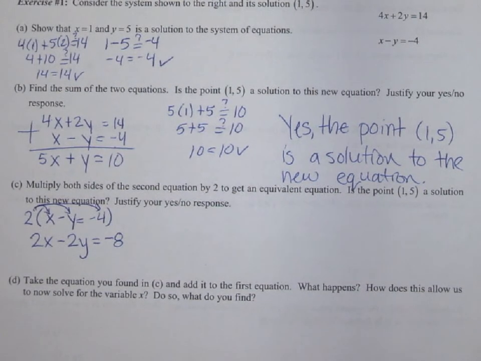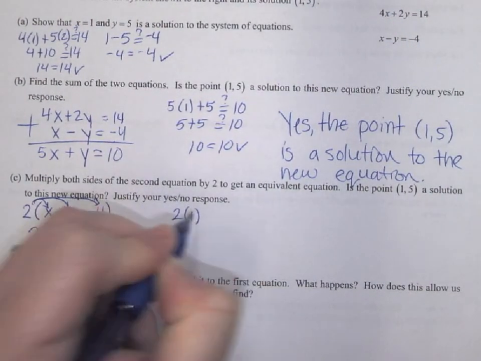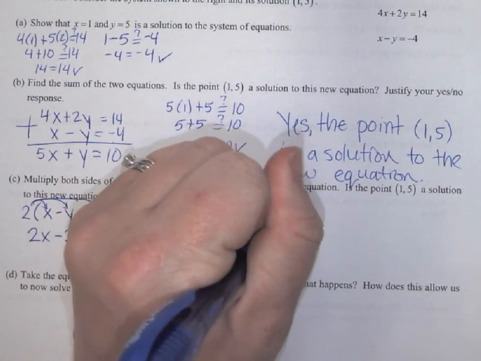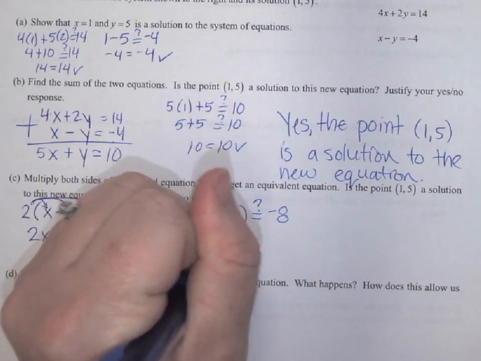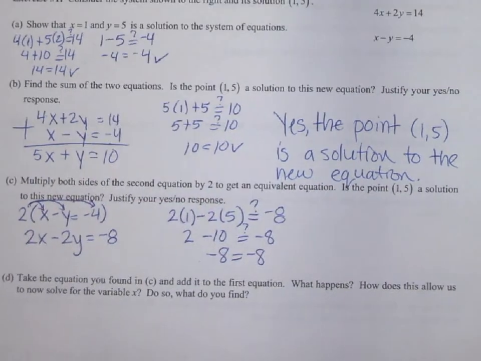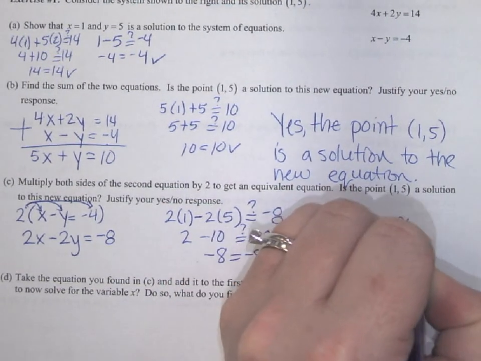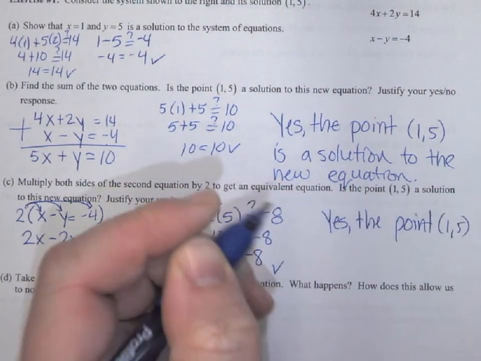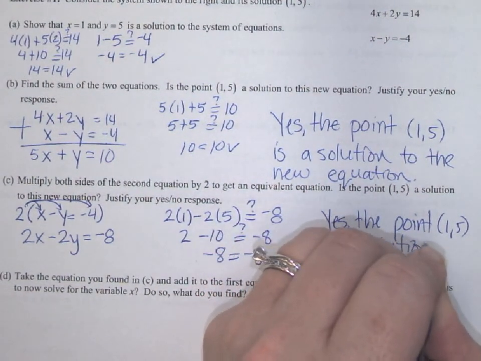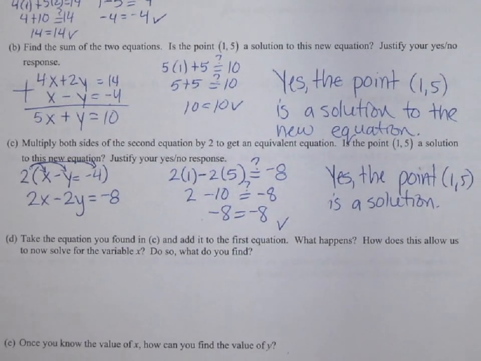So now I want to see, is the point still a solution? All right, so let's try this. So if I have 2 times 1 minus 2 times 5, is that going to give me -8? Yes. So yes, the point (1, 5) is a solution. Cool.